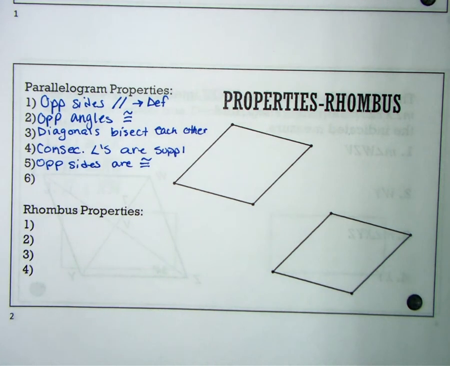Okay, and then here's the last one. This is not a property. It is a property, but this right here particular is, if you're looking at a shape, what is the minimum you would need to know to say that it's a parallelogram?